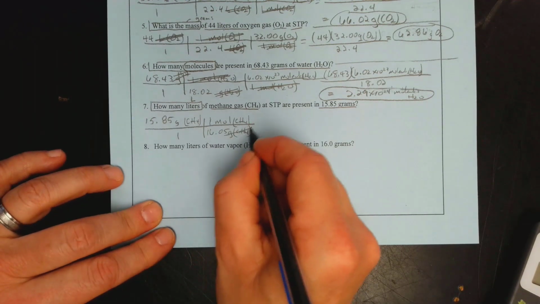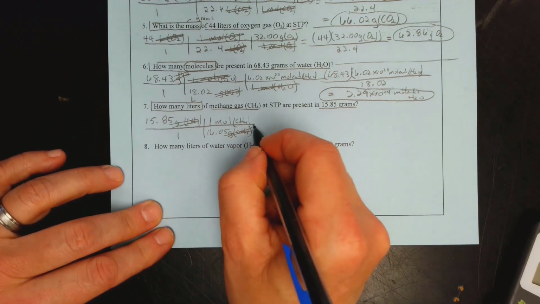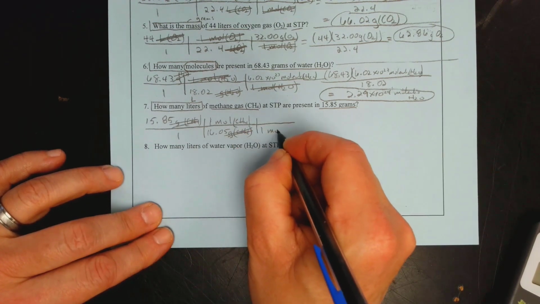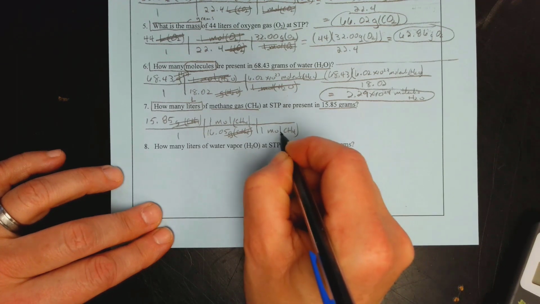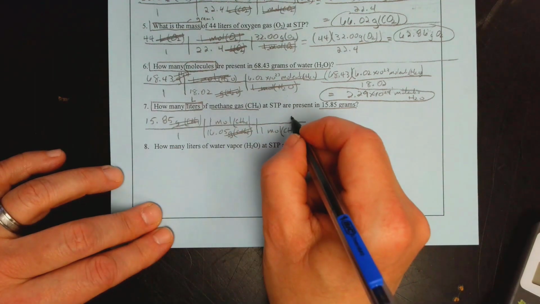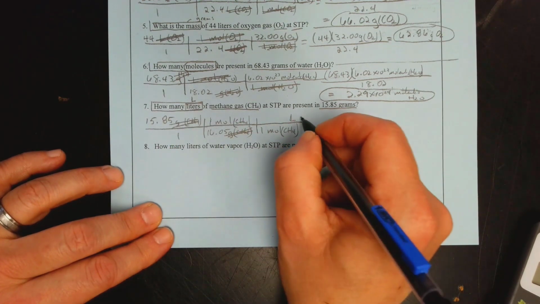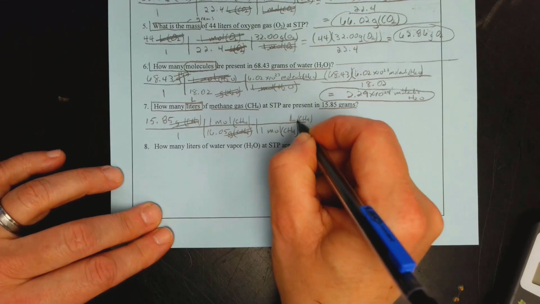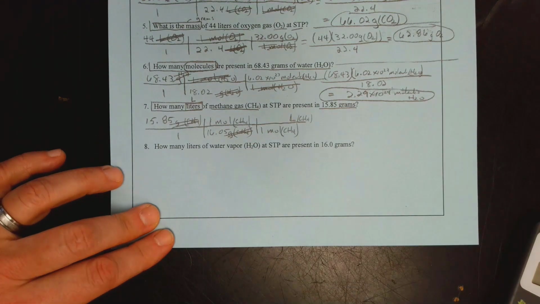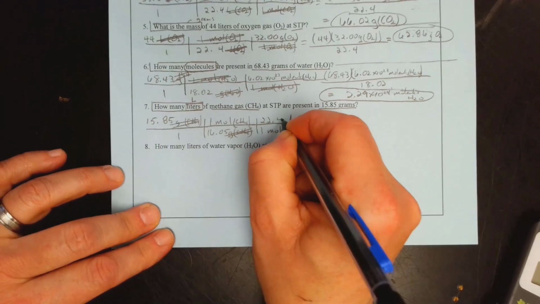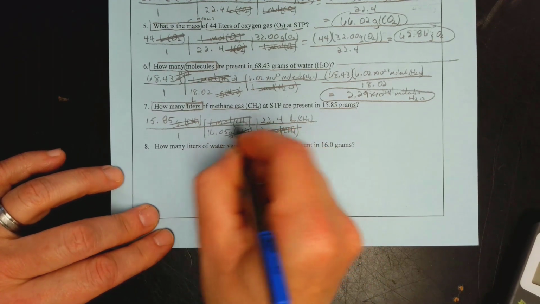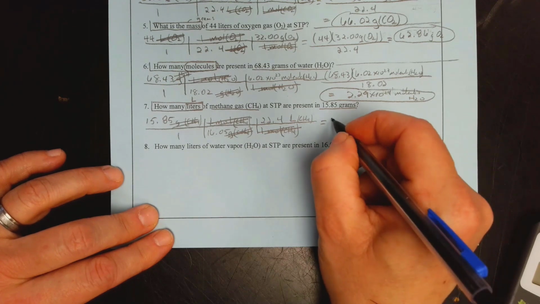So now I can go ahead and cancel my grams of methane out, which leaves 1 mole of methane, which means I have to cancel that out next. So I have to get that in here. And again, you guys, I'm trying to finish with liters, so my answer is going to have liters of CH4. If I have 1 mole of CH4, that occupies a space of 22.4 liters. And now I'm in a position to cancel these units, and I can set up my multiplication.